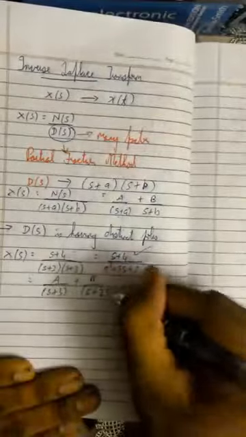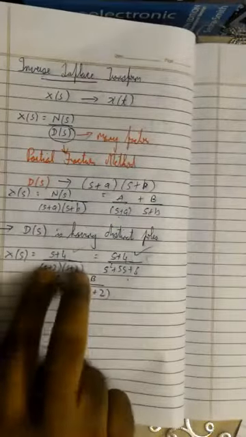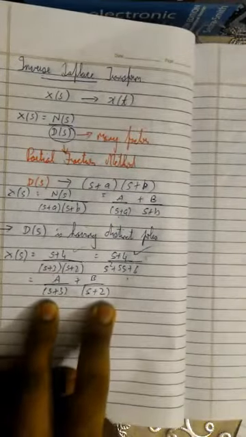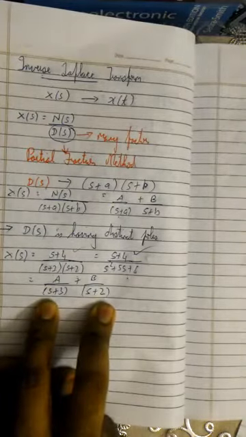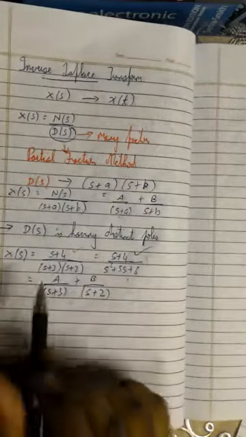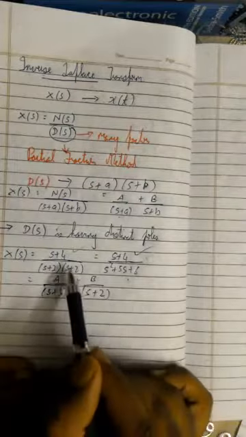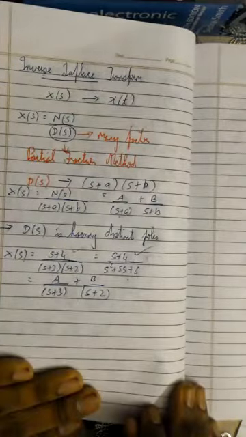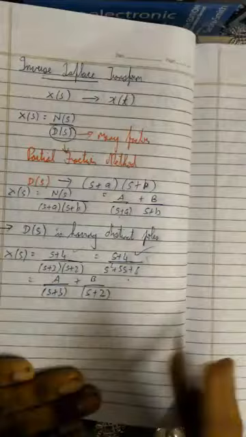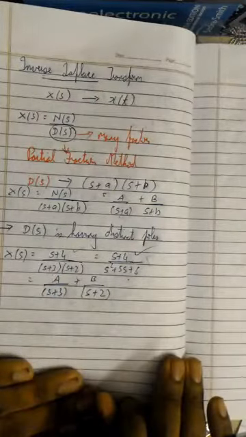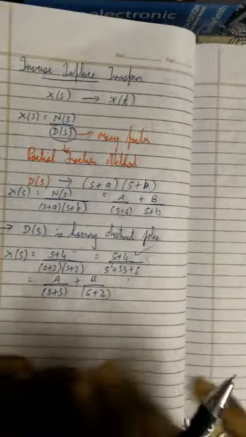The denominator has two poles, so I am writing the two poles separately. This factor represents this pole and this factor represents this pole. Now, how do you find the value of A and B very easily? There's an equation for that.